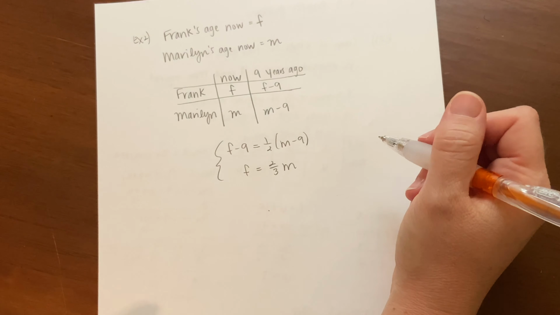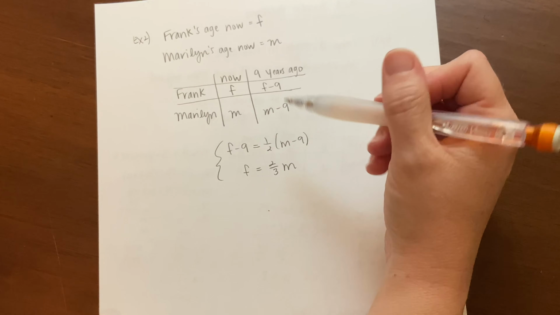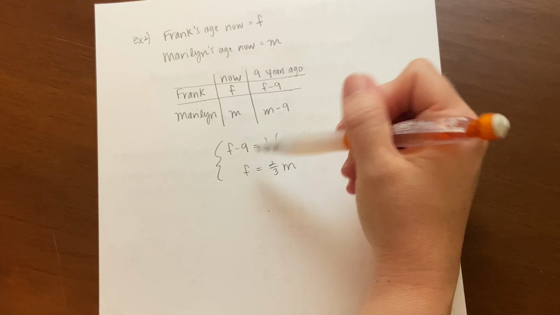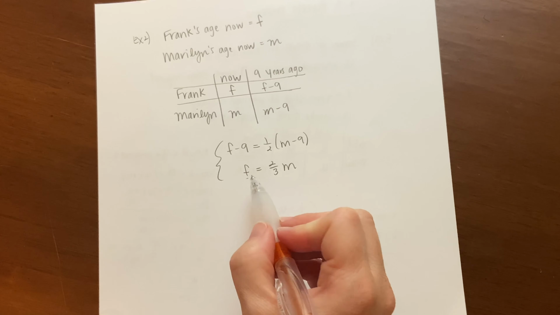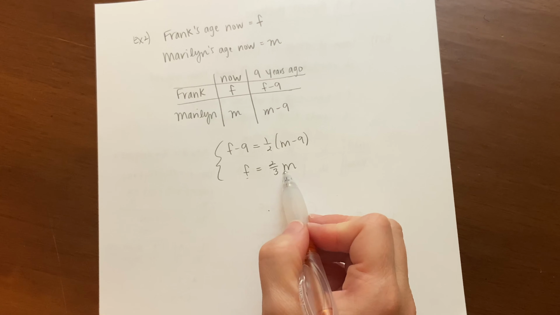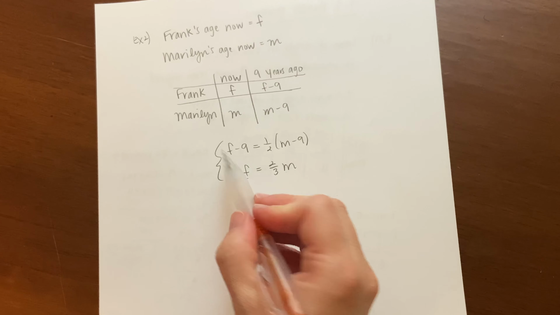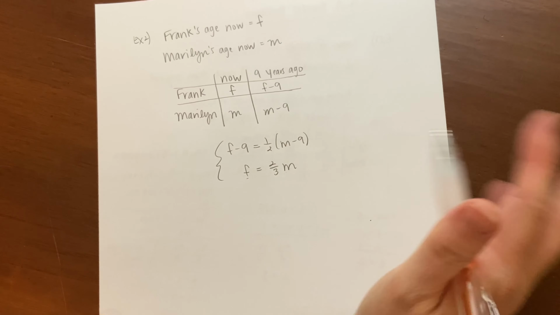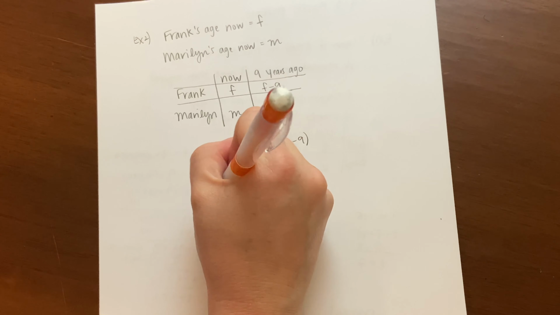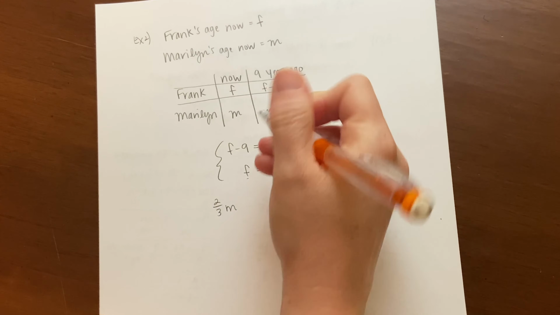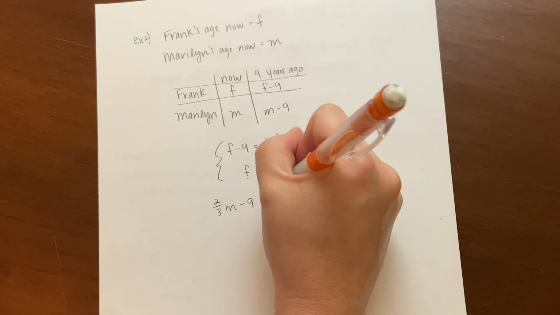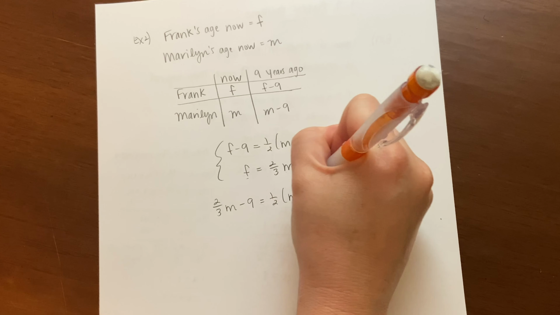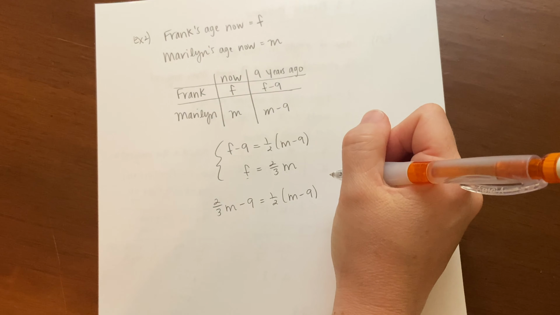All right, so you might notice for this one that this is set up nicely for substitution. The f is already by itself in this equation. So that means that we're ready to substitute this value in place of the f in the other equation. And that's what I'm going to do. I'm going to substitute 2/3 m in place of this f minus 9 equals 1/2 m minus 9.